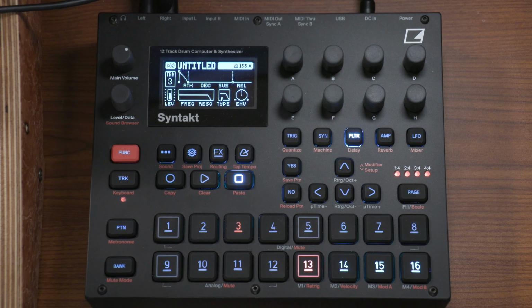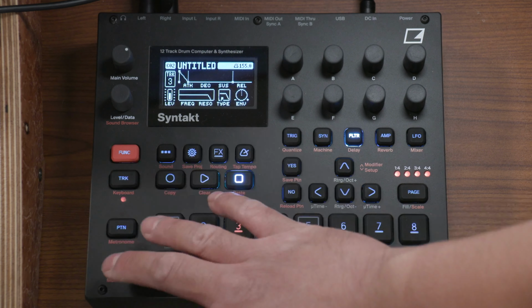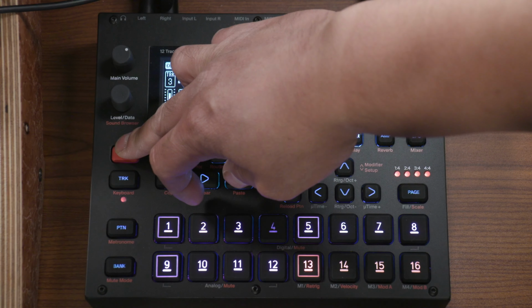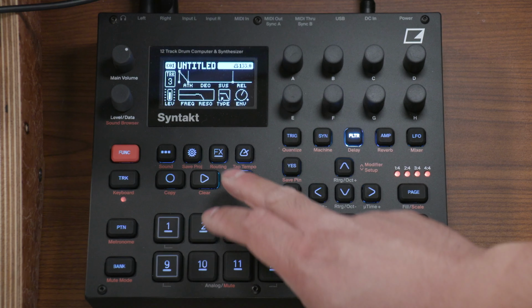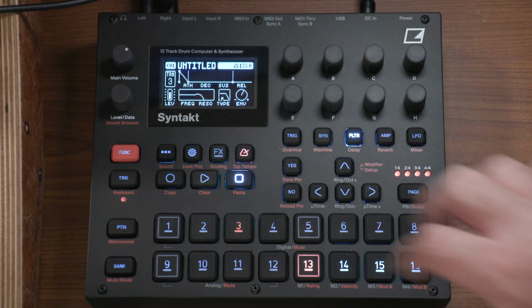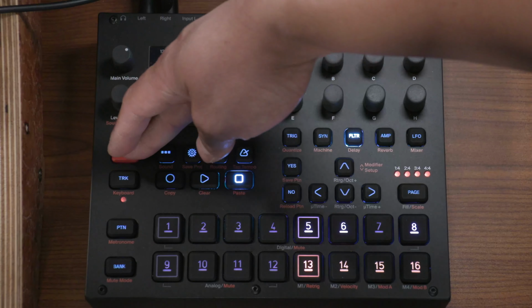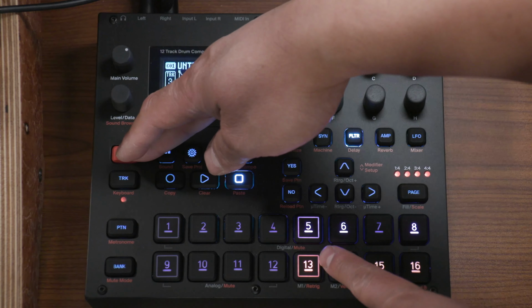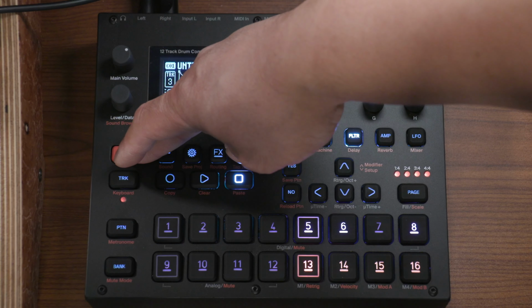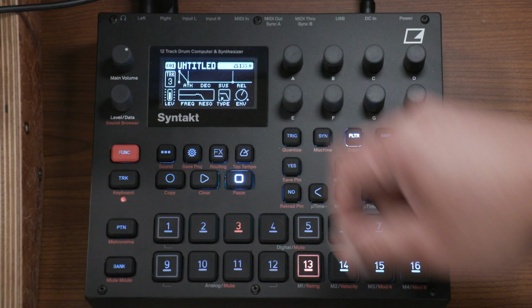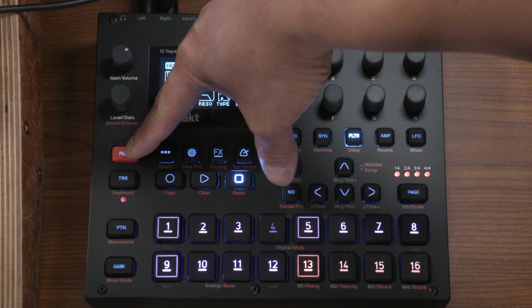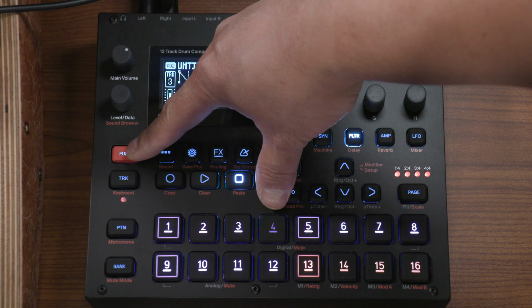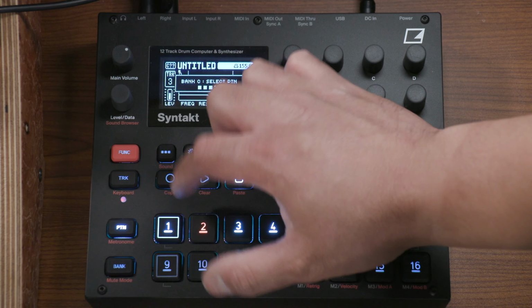So let me show you exactly what they do. I'm going to go to pattern mute mode, and then I'm going to go back to pattern 1. This is what I have muted for pattern 1. You can see that only tracks 5, 6, and 8 are unmuted. And then if I go to pattern 2, I'll show you real quick. The only one I have muted is track 4. So, okay.